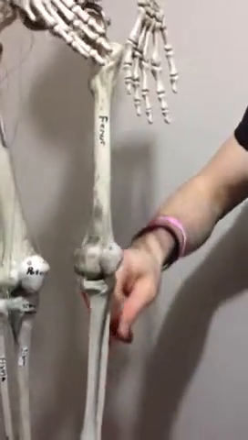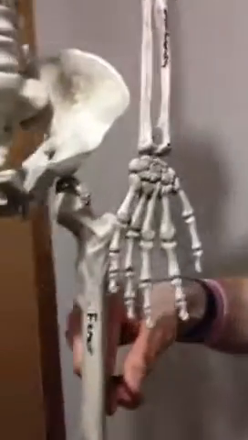As you can see, it is on both sides here, and we have it both in the front and the back as well. You can see in the front here where it crosses right there.